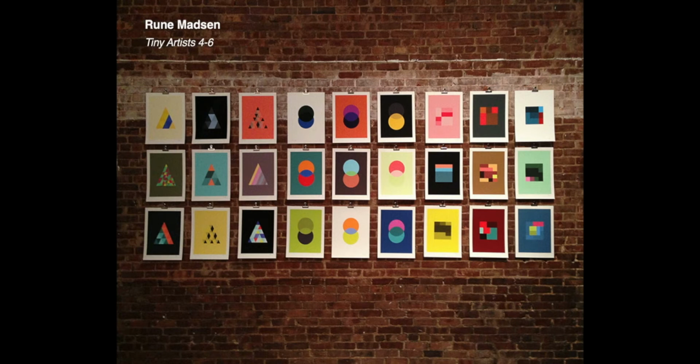On the left, they're all triangle based. In the center, they're all circle based. And on the right-hand side, they're all rectangle based. But the program basically determines how many rectangles are going to make up the overall rectangle, how many triangles are going to make up the larger triangle, what color palette is going to be used for the output, and the size of the triangles inside the triangles or the circles or the rectangles.